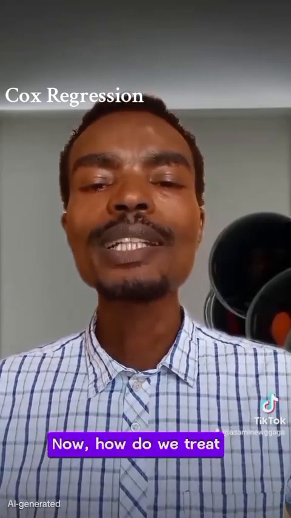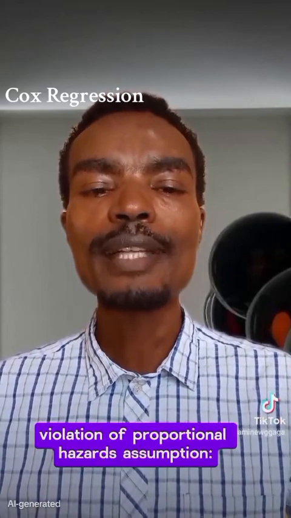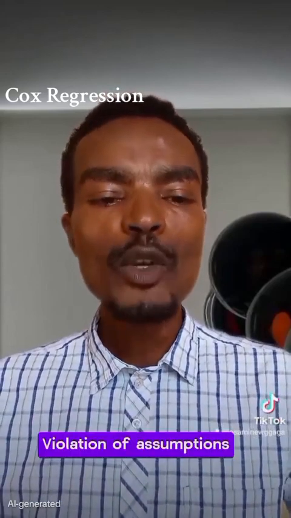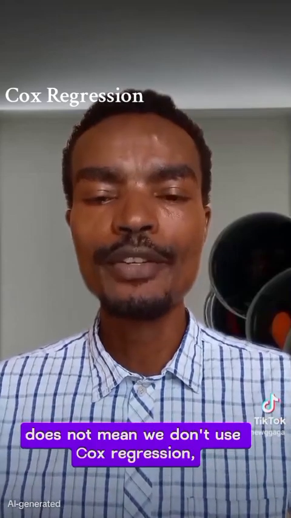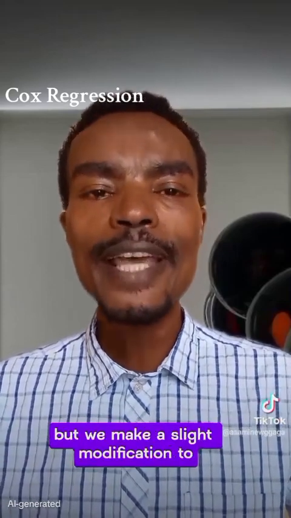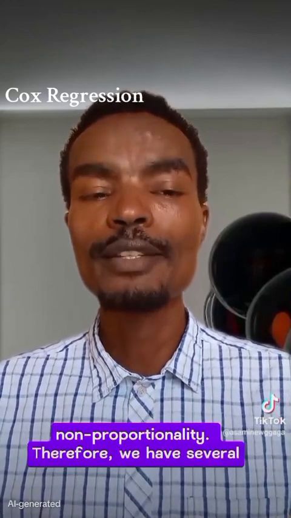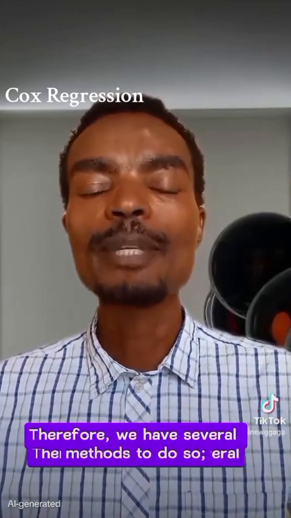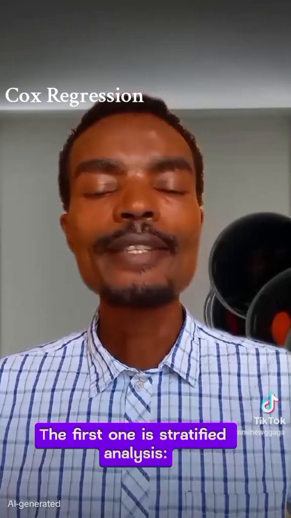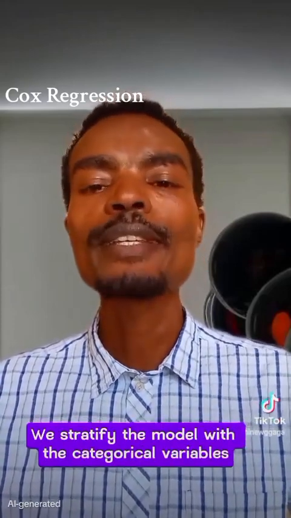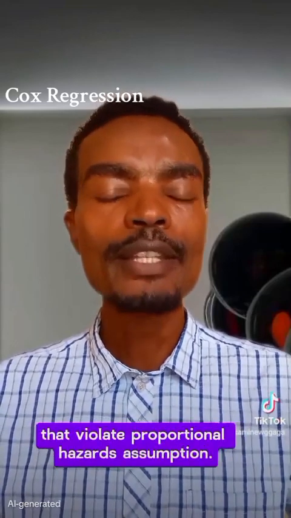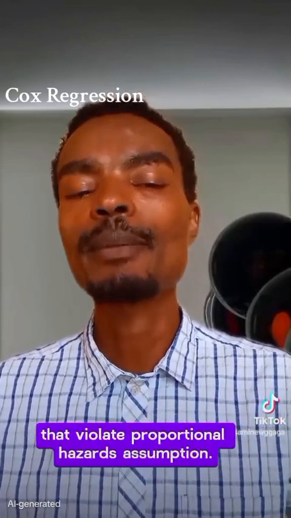Now, how do we treat violation of the proportional hazards assumption? Violation of assumptions does not mean we don't use Cox regression, but we make a slight modification for non-proportionality. Therefore, we have several methods to do so. The first one is stratified analysis. We stratify the model with the categorical variables that violate the proportional hazards assumption.